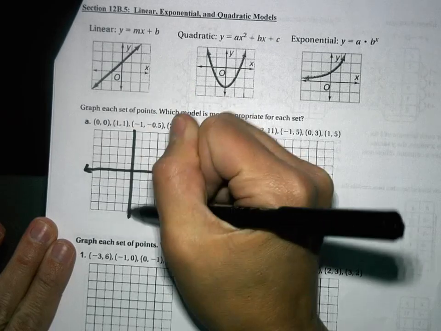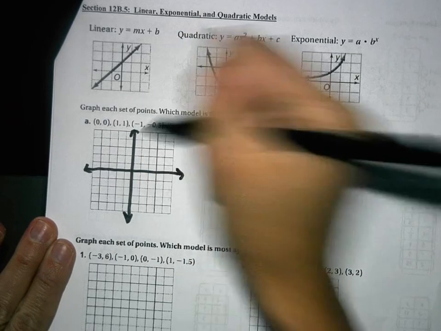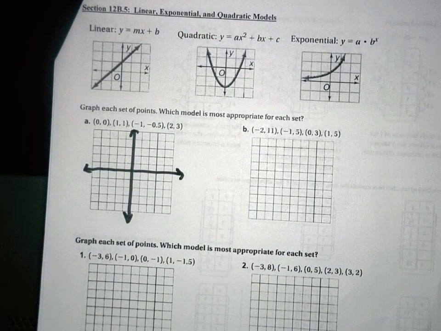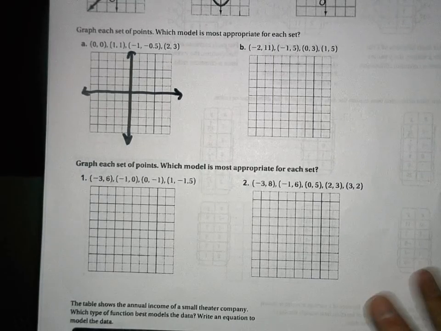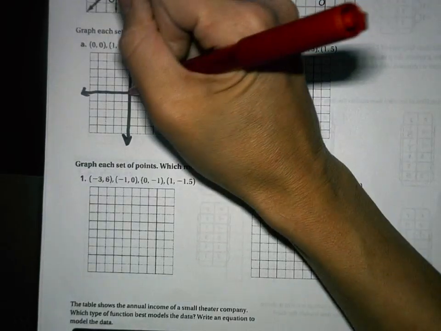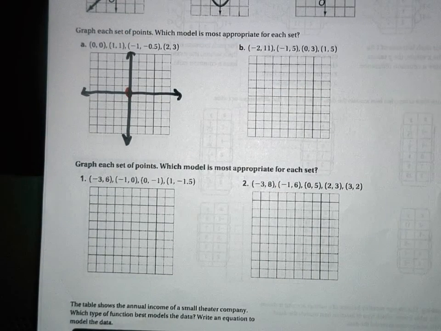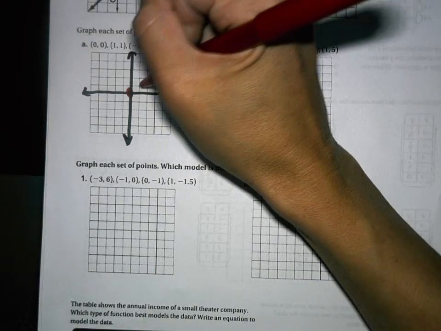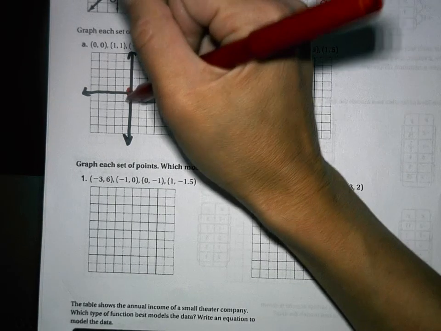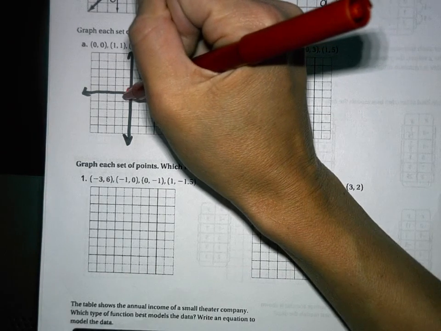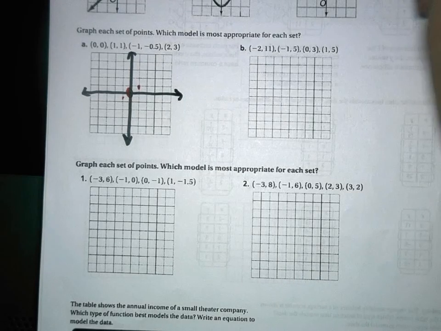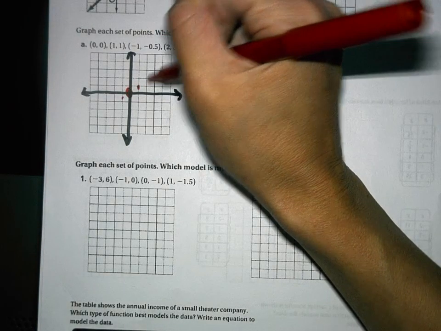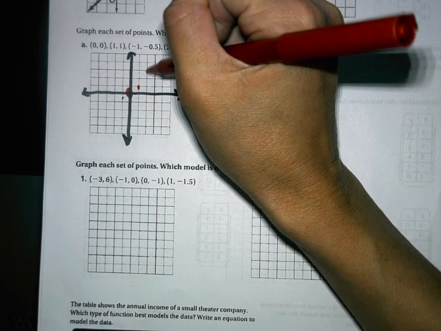Sometimes we'll have really large numbers, so we might have to shift how we write the plane. So 0, 0, there's a point there at the origin, 1, 1. Then we have negative 1 and negative 0.5. And then we have 2 and up 1, 2, 3.